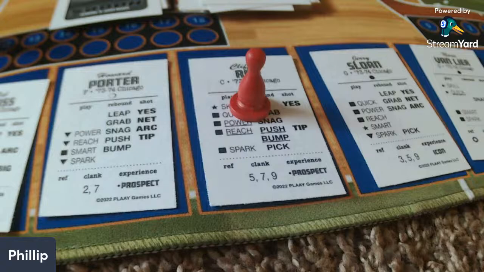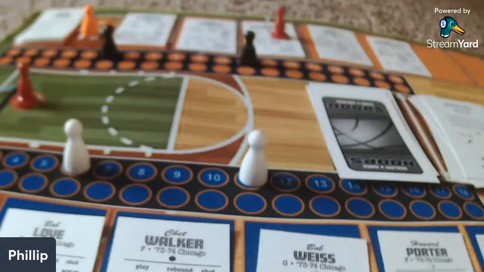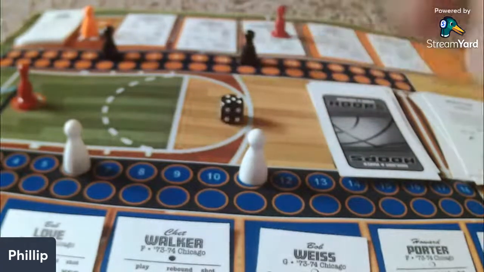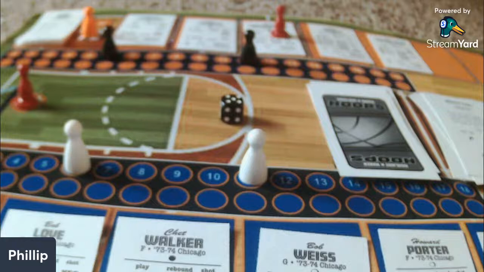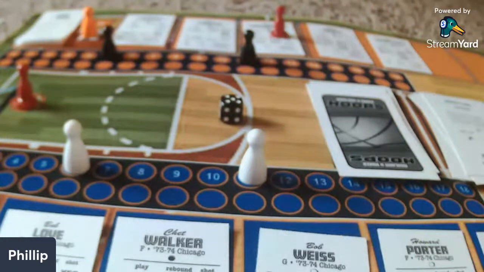All right. So what I do, I roll a dice, and the dice is 5. This means that he is out for the rest of today's game, and he is also out the next 4 games.